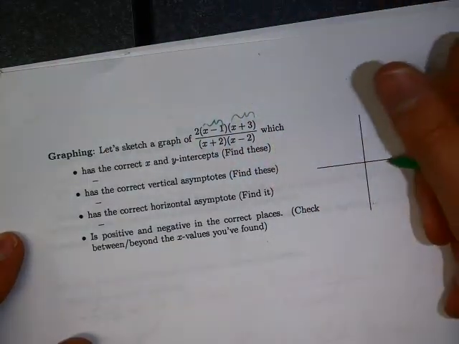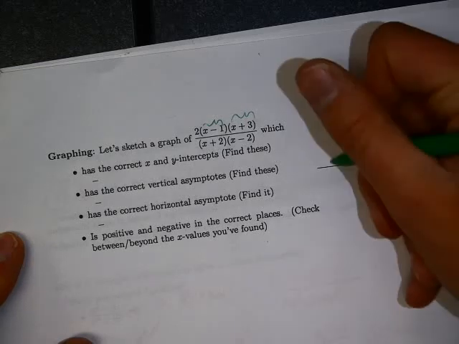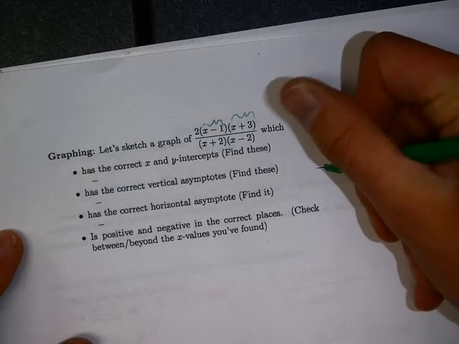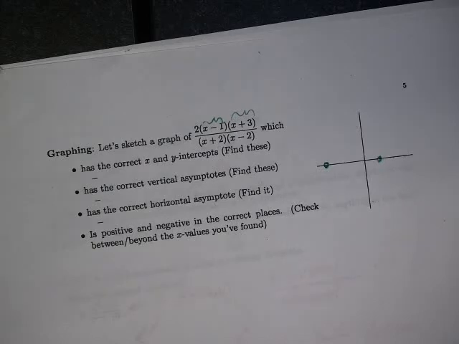There's an x-intercept at negative 3. Where is the y-intercept? At 3 halves?